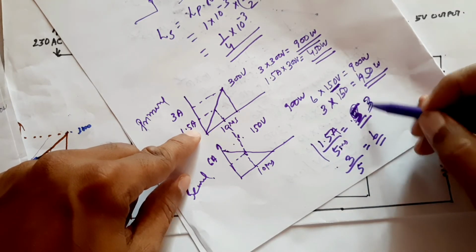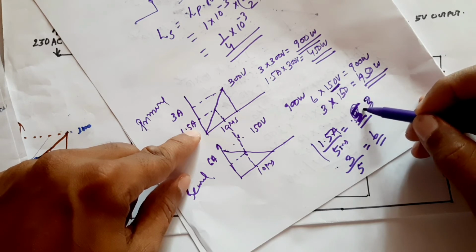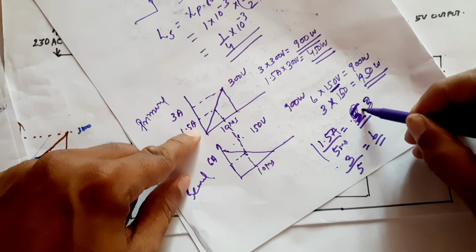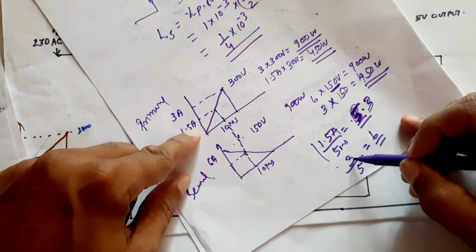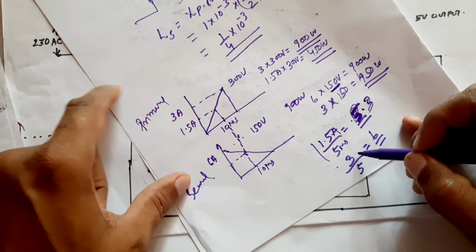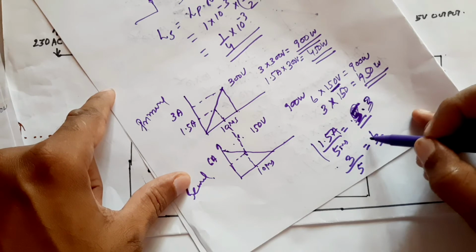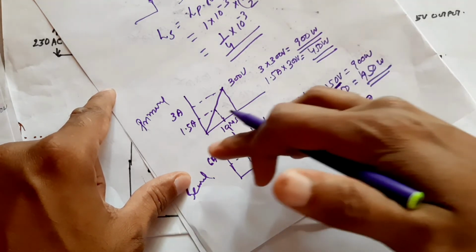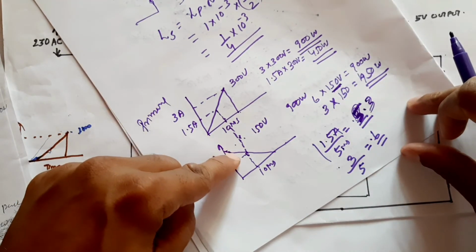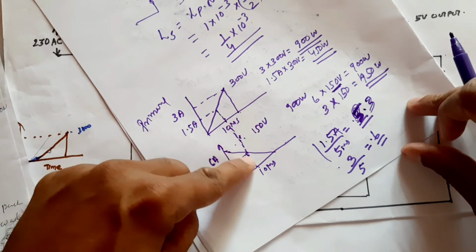That means the rate of change is only 0.3 here, while there it is 0.6. That means more current has changed. Current is changing rapidly.